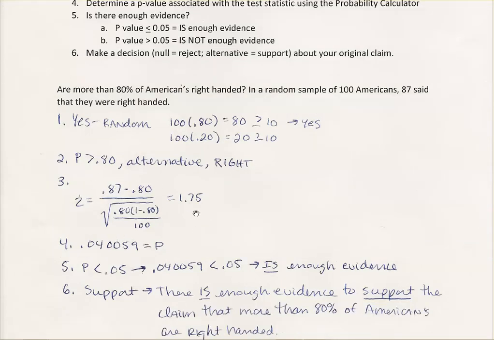Now, it's really important that you do get this correct answer, because if you don't, it means you're not putting in enough parentheses. So one thing to remember when you're putting it in your calculator, make sure and put a set of parentheses around the 0.87 minus 0.80. Have your division line, and then set up extra sets of parentheses around this part right there.